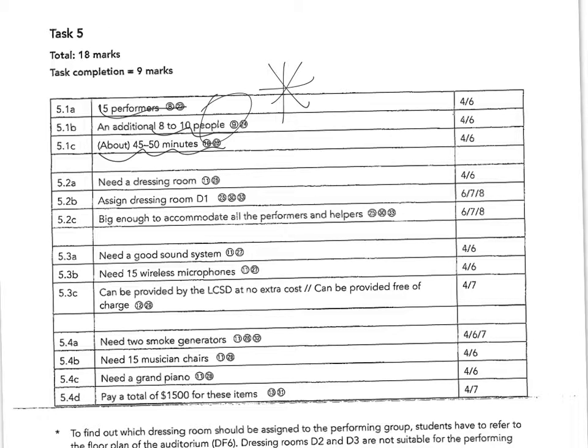It's mentioned in the data file that they need a dressing room, and they need a big one. So it's not just a dressing room or all the dressing rooms available, but D1. If you check your data file, you find out that D1 is the biggest one, which can accommodate all those people because it's big enough. That's the reason. And the things they need are a good sound system and 15 wireless microphones, and they can be provided by LCSD at no cost. So you have to mention that it's with no cost, or free of charge, to get this point.